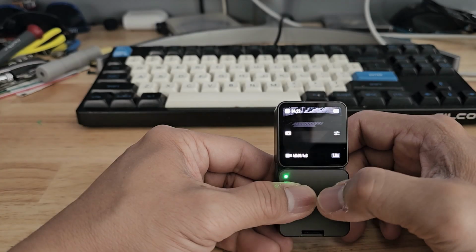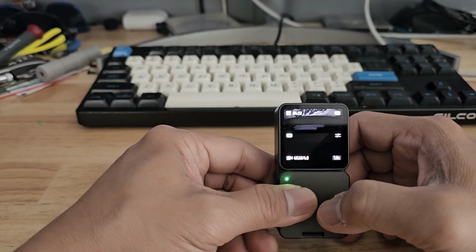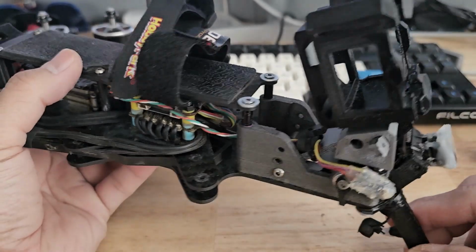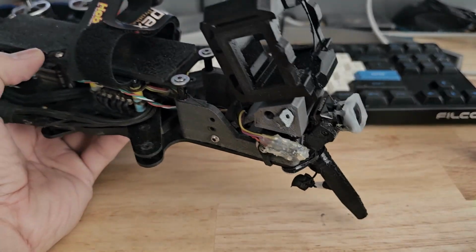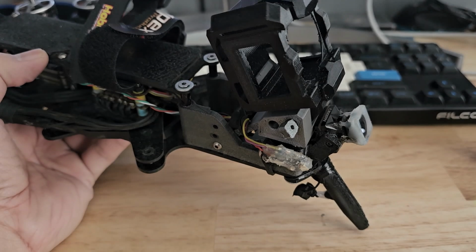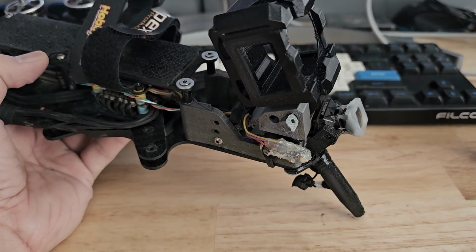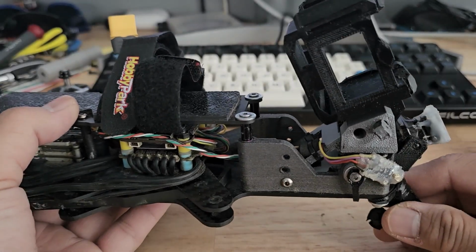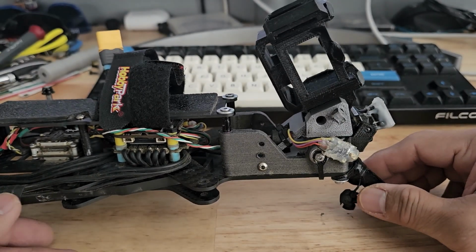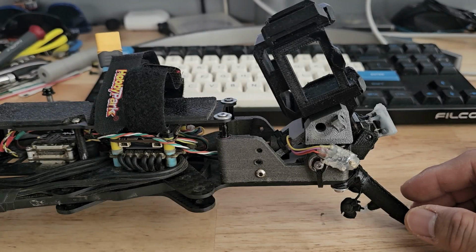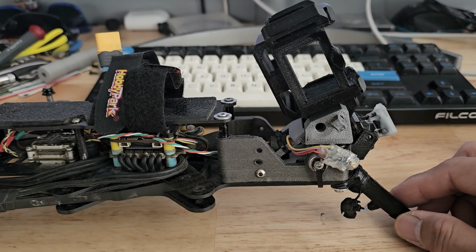Or you know what I'm gonna do? This is my 7-inch drone. This is the one I use for diving and mountain surfing the red rocks. So what I'm gonna do as well, about 2 years ago, I built an external gyro data recorder.